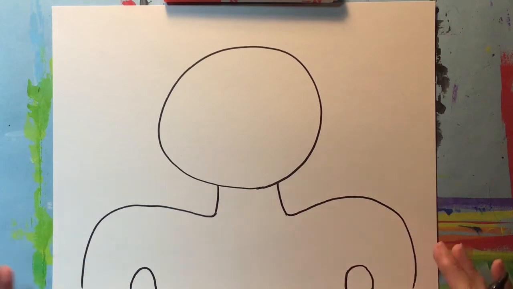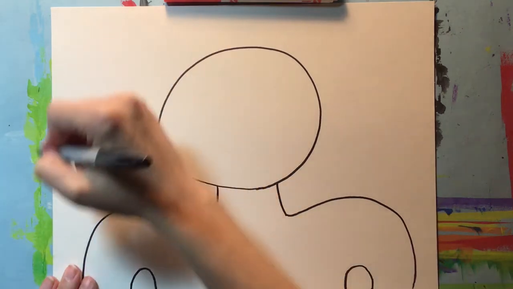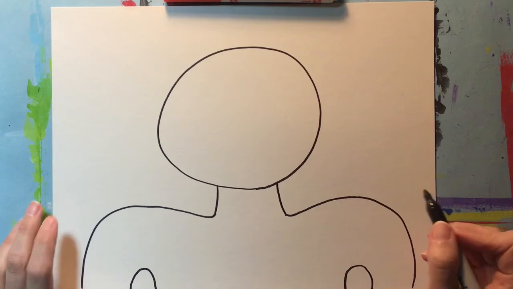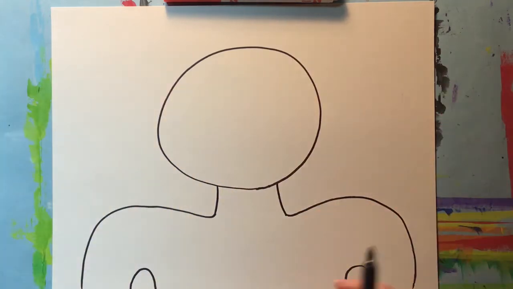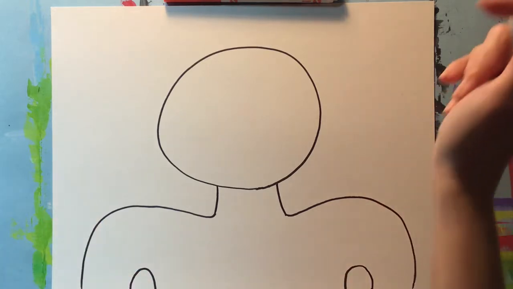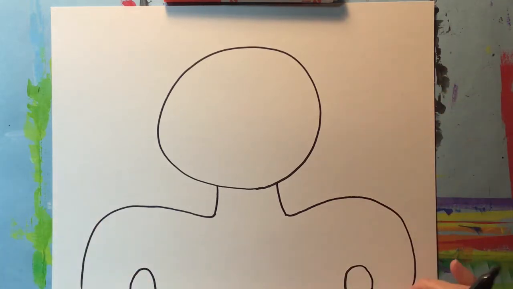Remember, yours could look different. Maybe yours are coming up and you can see a hand and your person's waving, or you have an oval shape, or maybe your face fills the whole page and you don't see any of the body at all. Those are all really great options.